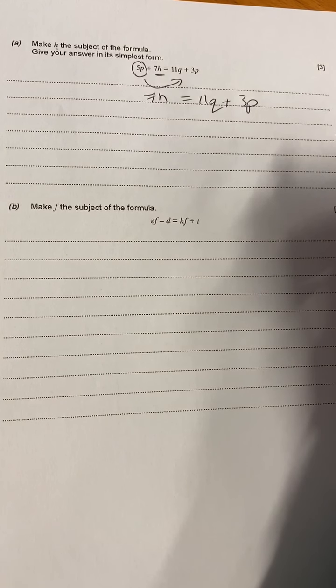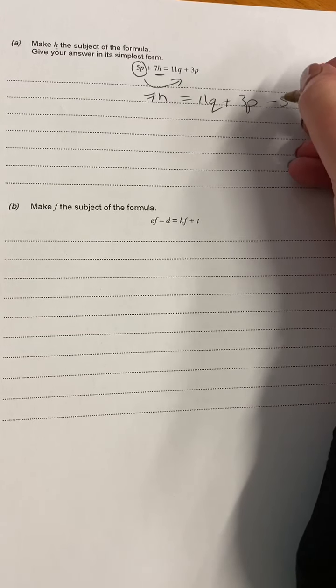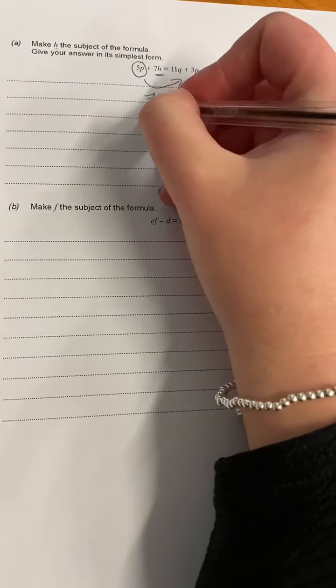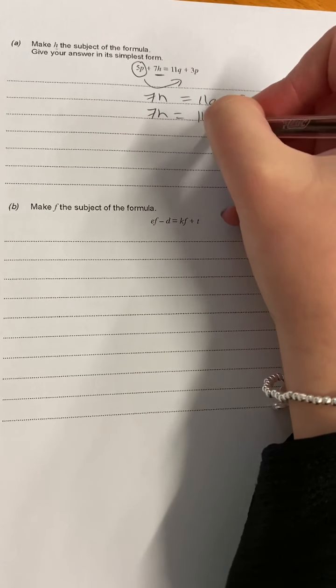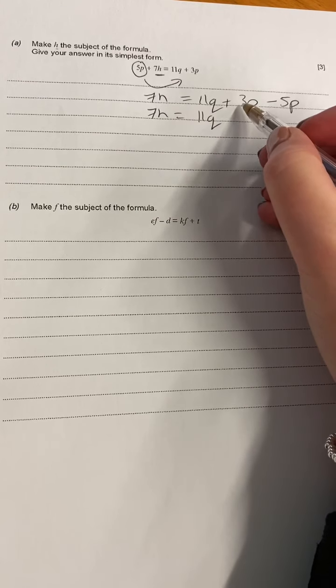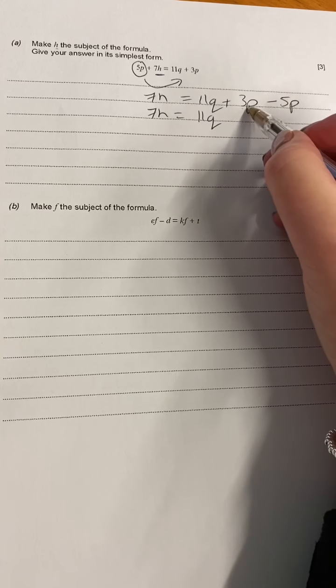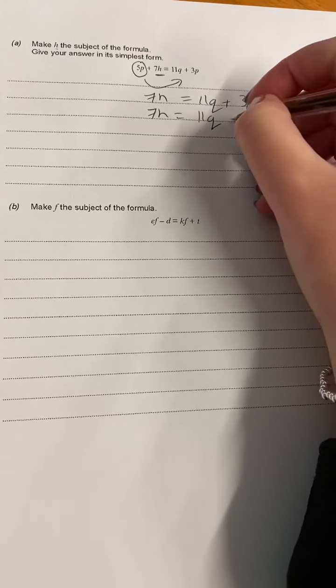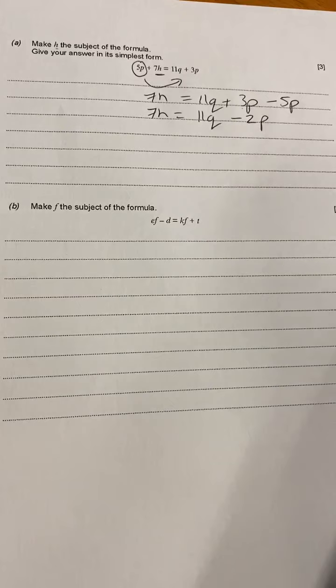So if we're thinking about it, it's plus 5P at the moment, the opposite of plus 5P is going to be a negative or take away P. So I've got 7H is equal to 11Q. Think about your number line, 3P take away 5P, so I'm on 3 on my number line, I'm going down 5. That's going to give me a negative 2, so that's negative 2P.